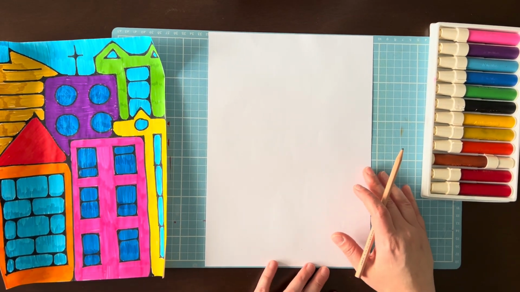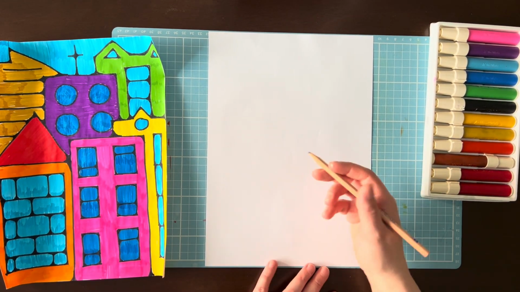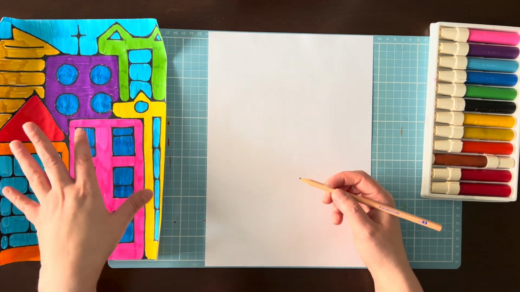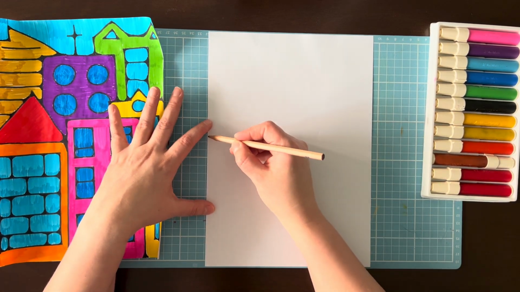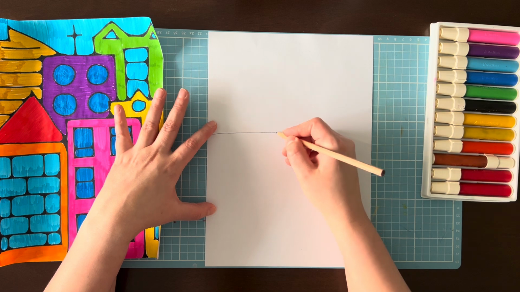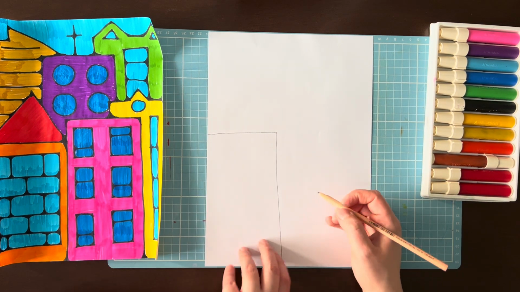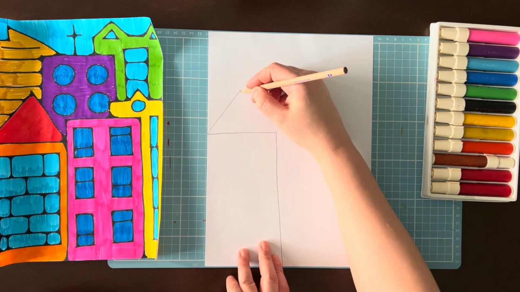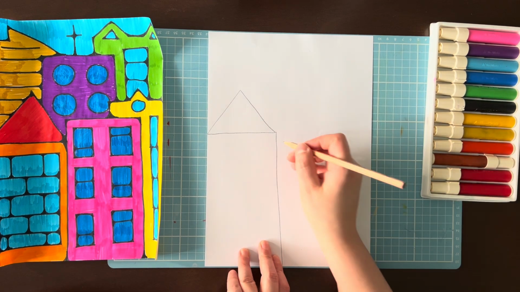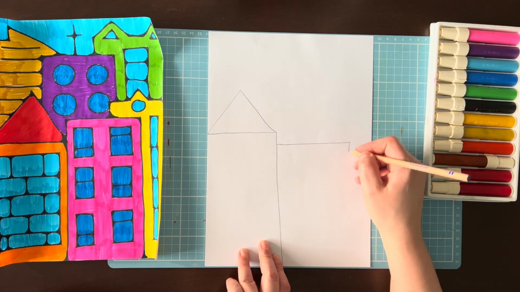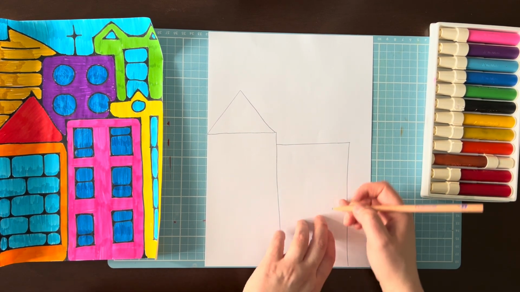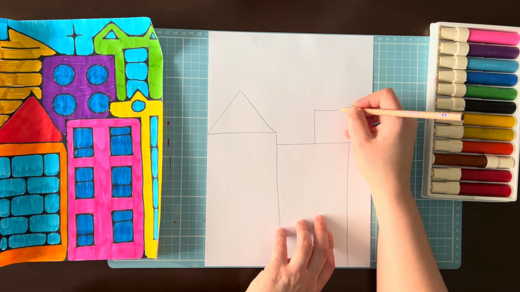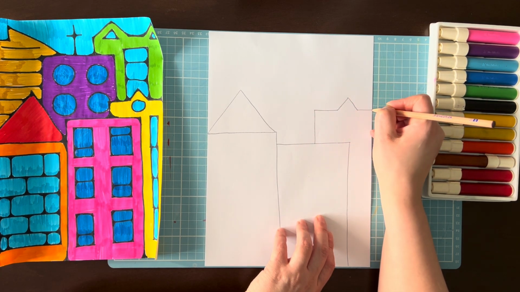So the first thing we're going to do is create different types of buildings. I'm going to do very similar to what I've got here. I'm just going to start, they don't have to be completely straight. I'm just going to start doing a building with a triangular roof. I'm going to do another building there. Another one there, just put a little triangle on the top.